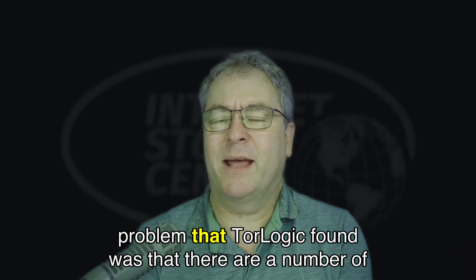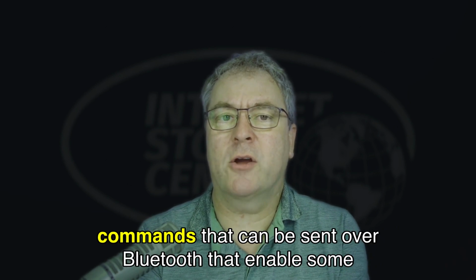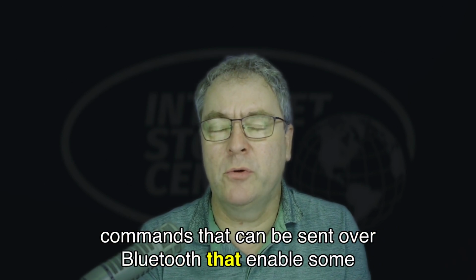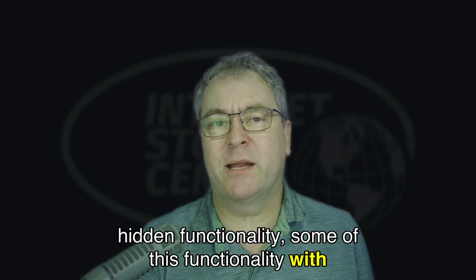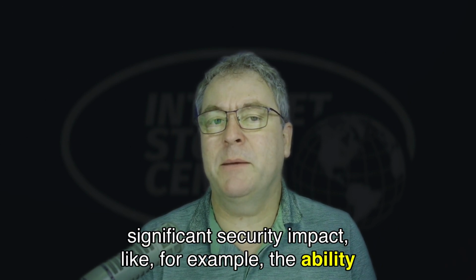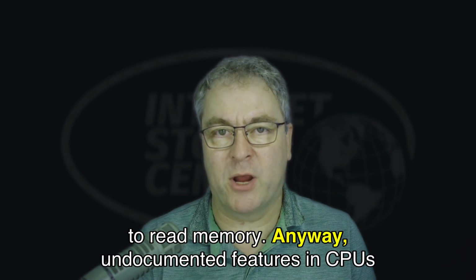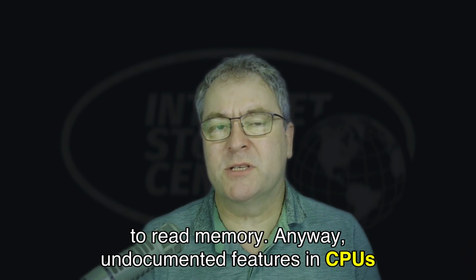The problem that Tarlogic found was that there are a number of commands that can be sent over Bluetooth that enable some hidden functionality, some of this functionality with significant security impact, like, for example, the ability to read memory. Undocumented features in CPUs is nothing new.